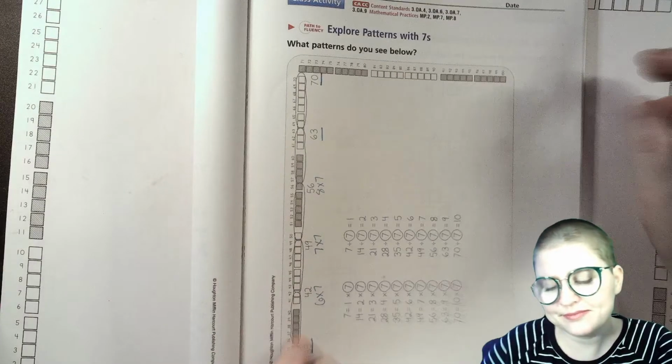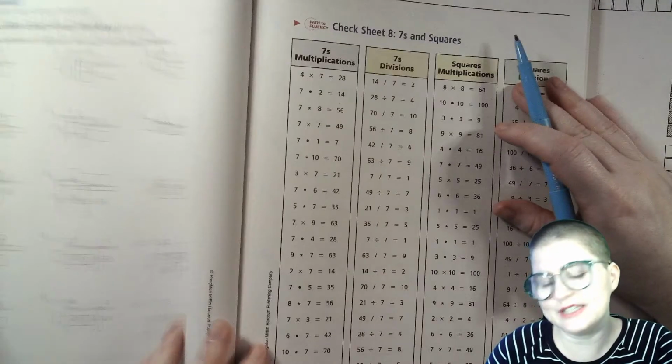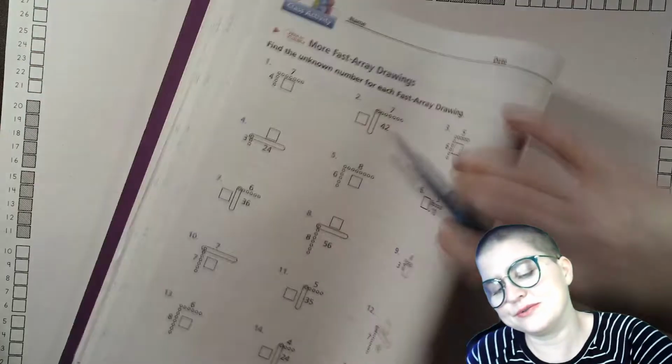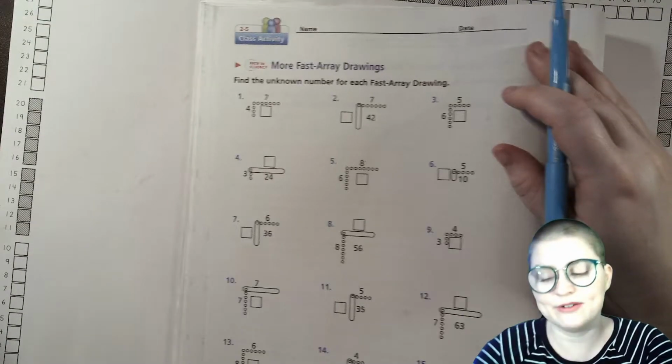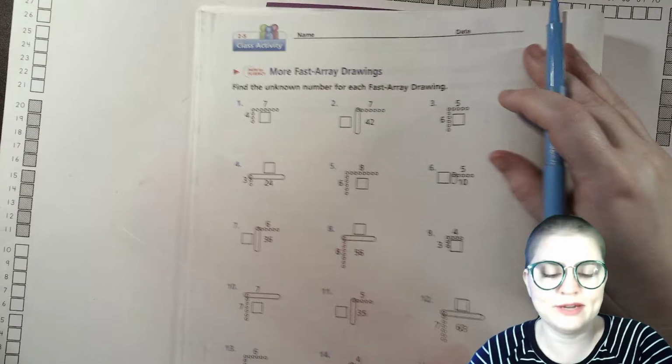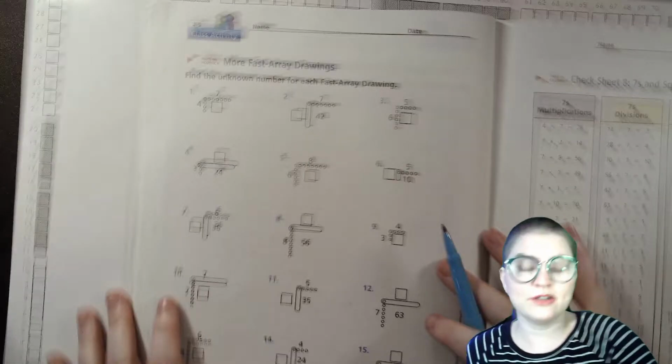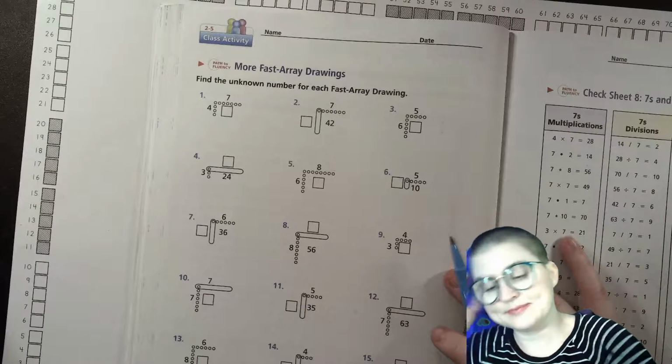So let's go ahead and turn over to this side. And we're going to do what they're calling fast arrays, which is like drawing just the outside of each array without drawing all the circles inside, because that takes a long time.